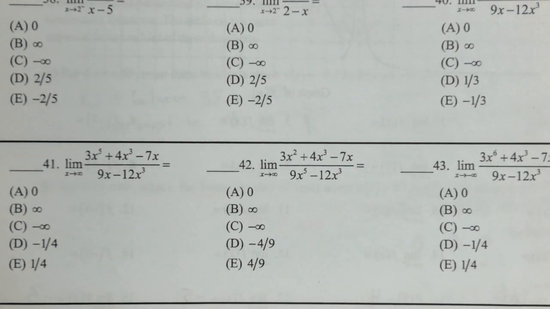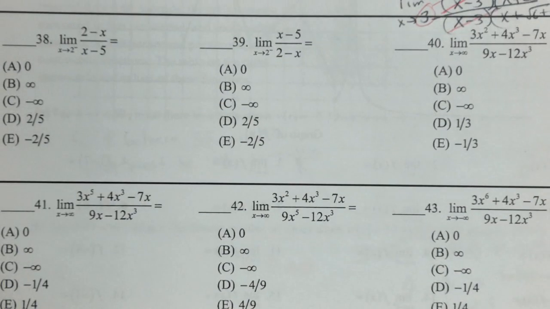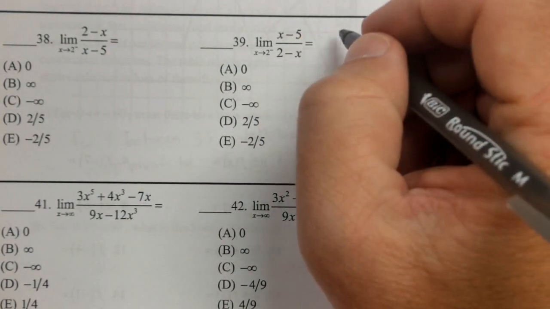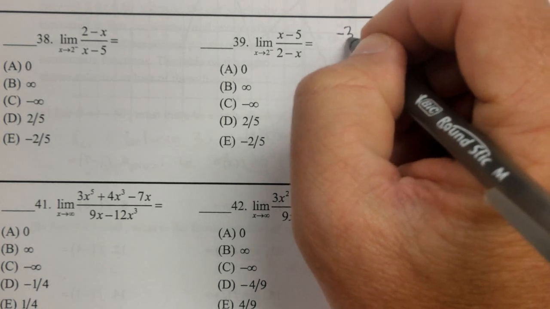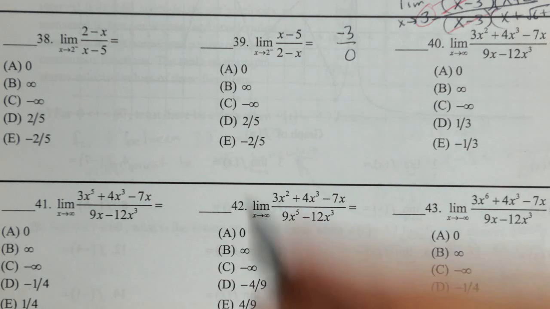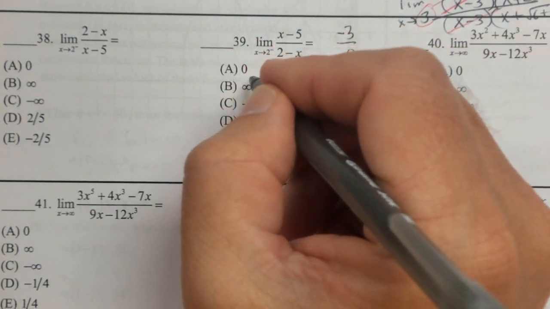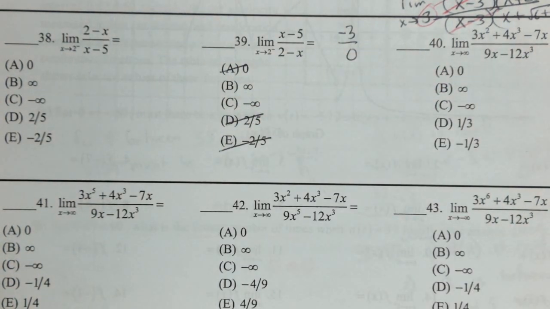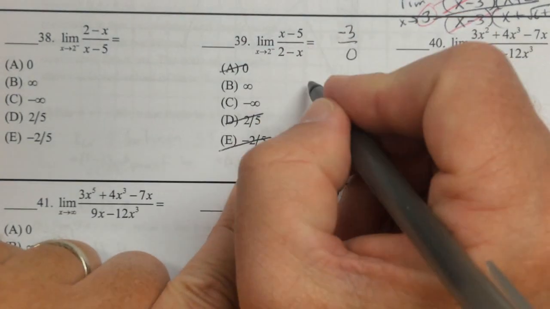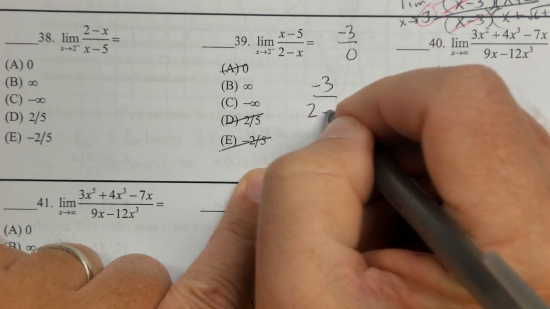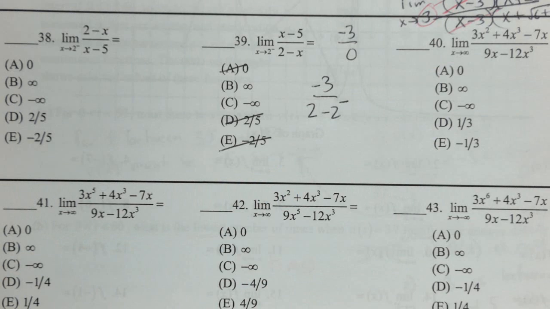All right, 39, we get to some one-sided limits. So if I plug in, first go is just plug in 2, see what happens. 2 minus 5 is negative 3. Negative 3 over 0. Uh-oh. That doesn't work. Although, if I'm dividing by a really small number, I know it's going to be positive or negative infinity. And now I just need to be careful about which one it is. Let's see, 2 minus 5 is negative 3. It's the 0 I'm worried about. 2 minus something less than 2.